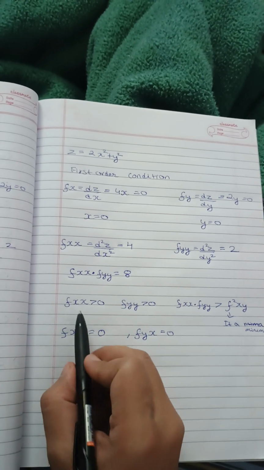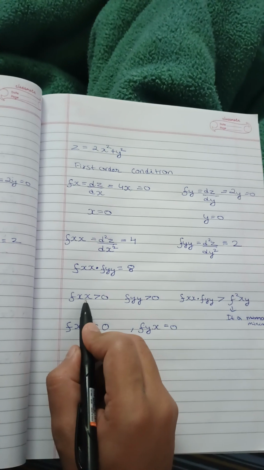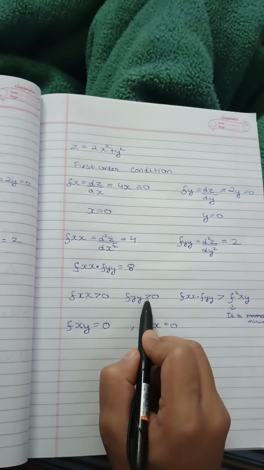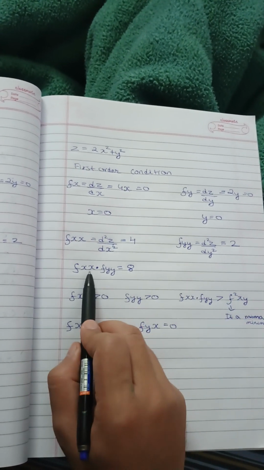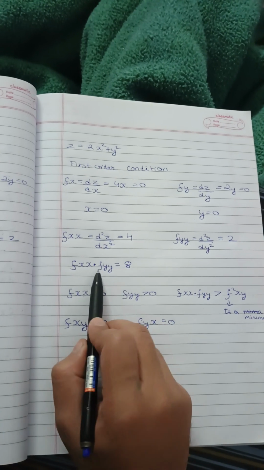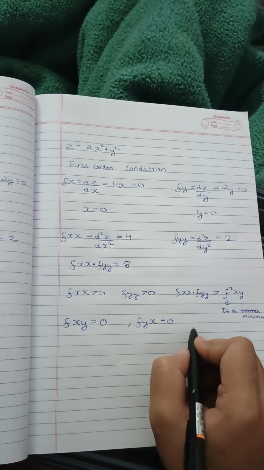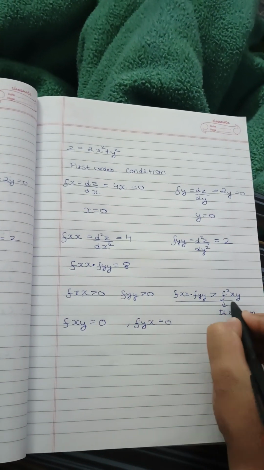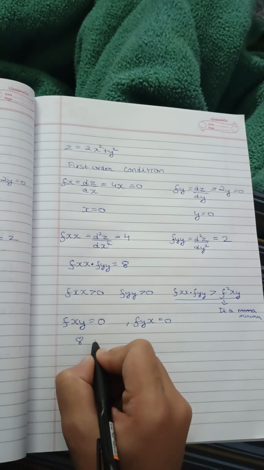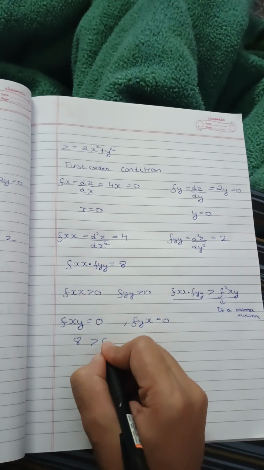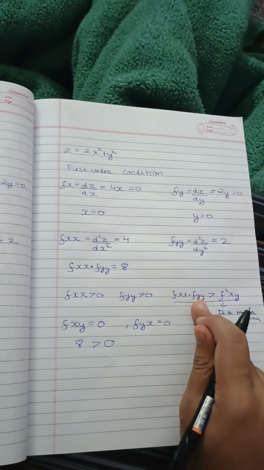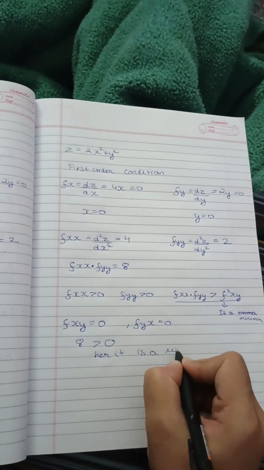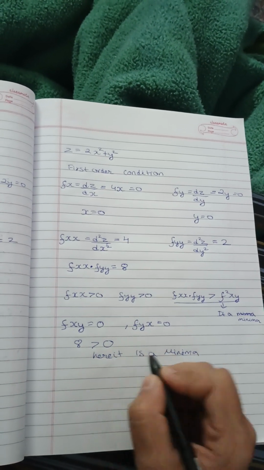Now we can say that our double derivative with respect to x is more than 0, with respect to y is also more than 0, and the product of these is also more than 0. So we will now check this condition. Here we get 8, and if we square fxy we get 0. So 8 is more than 0. This condition is satisfied. Here it is a minima.